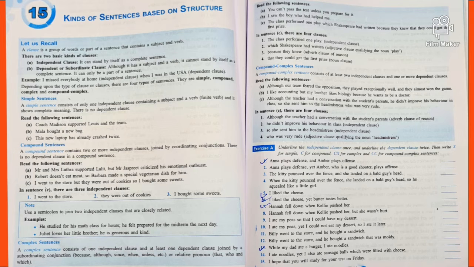They were out of cookies, so I bought some sweets gives a complete meaning. So it's an independent clause which is joined by the coordinating conjunction but with another independent clause, that is I went to the store. Okay? Now, note, use a semicolon to join two independent clauses that are closely related. You know what is a semicolon, children?